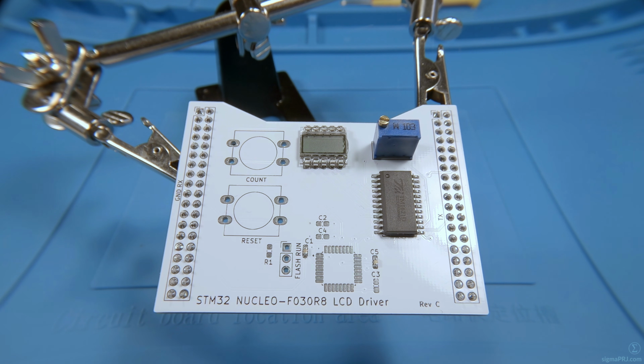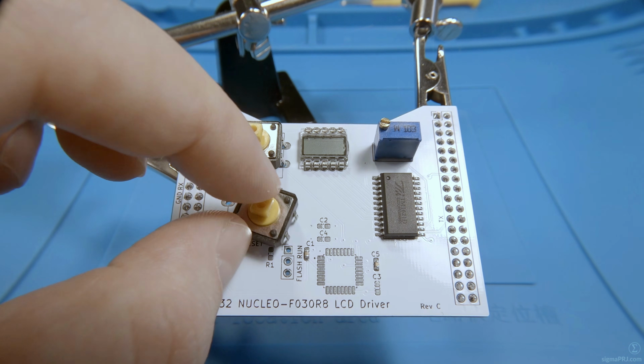All components are soldered, and you can notice I have placed a potentiometer here. This can be used to adjust LCD brightness. Also, I have soldered 2 capacitors here, C1 and C5, so we can have proper debouncing here for count and reset buttons. And let's place the buttons themselves.